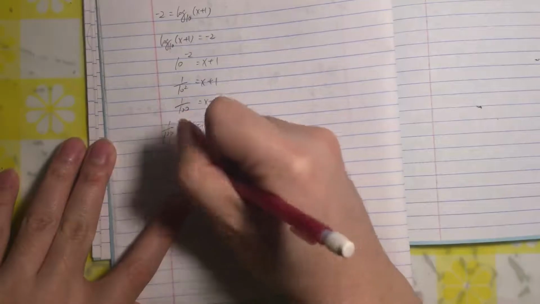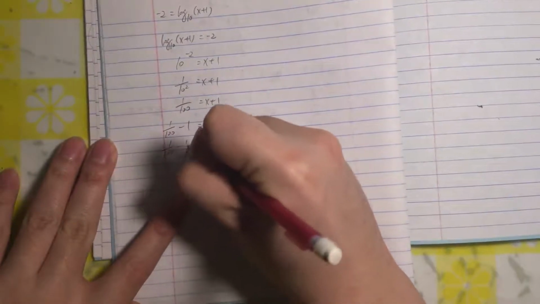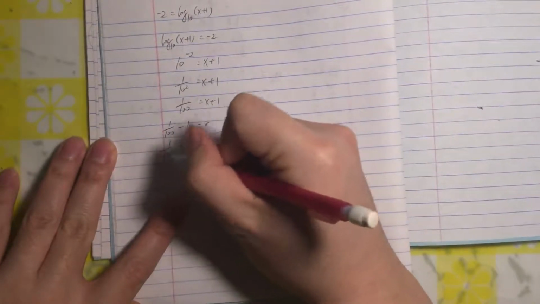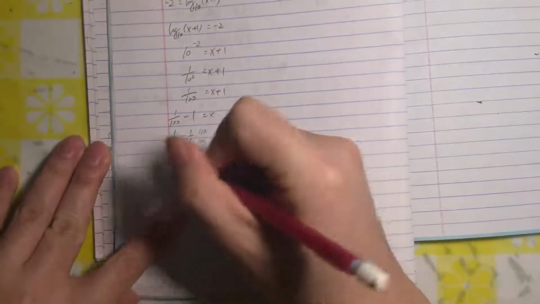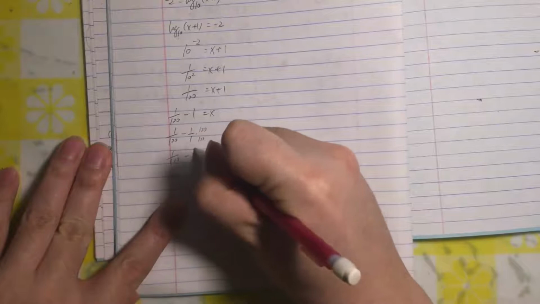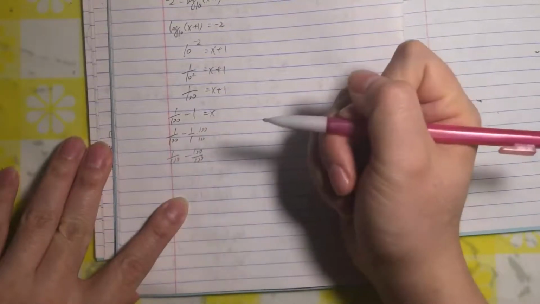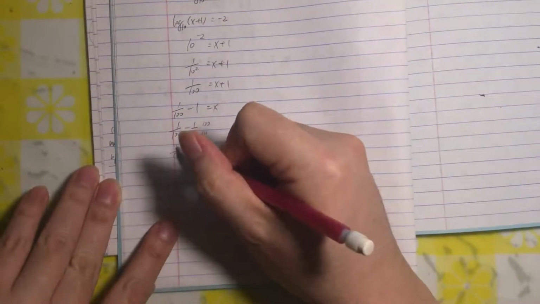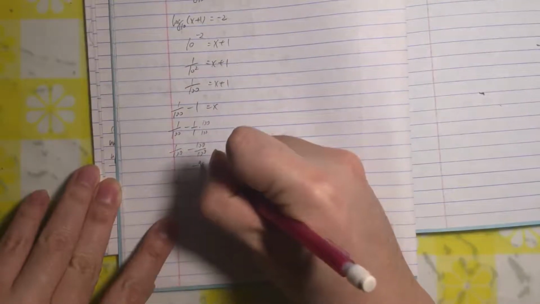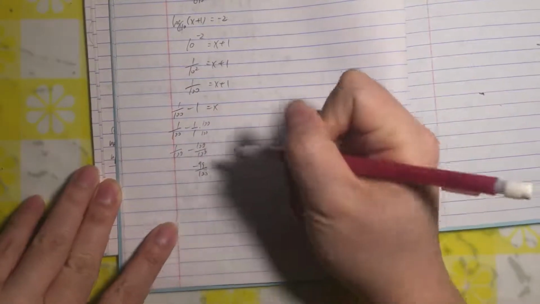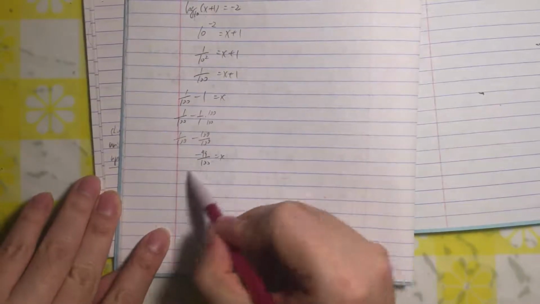And number 1 can be rewritten as 1 over 1. The common denominator here is 100, so we multiply top and bottom by 100, which is 1 over 100 minus 100 over 100. Then subtract the numerators. 1 minus 100 is -99. We get -99 over 100 equal to s. That's the s-intercept.